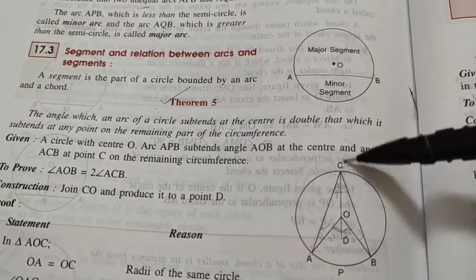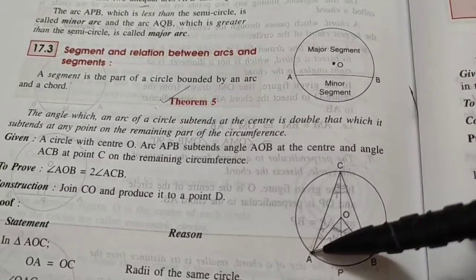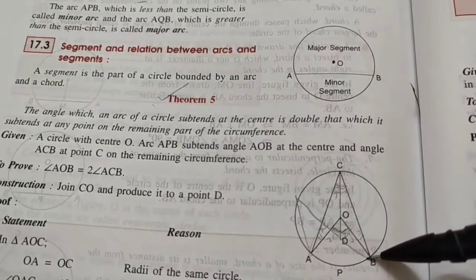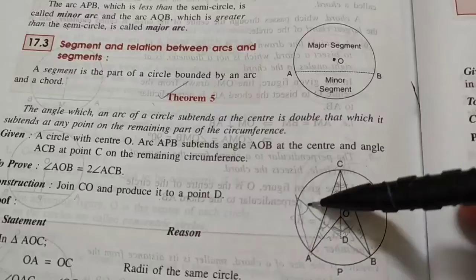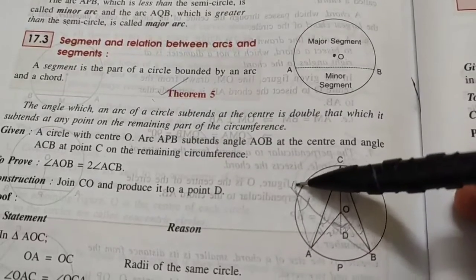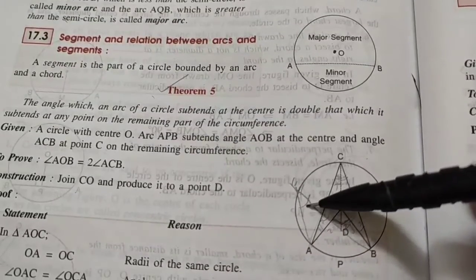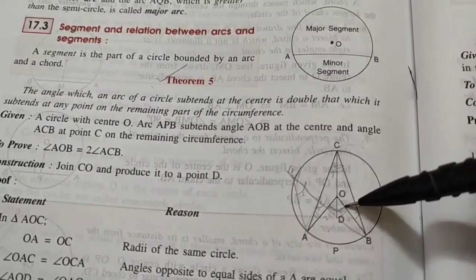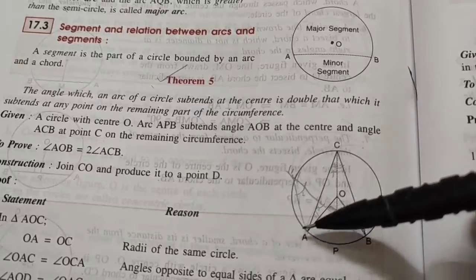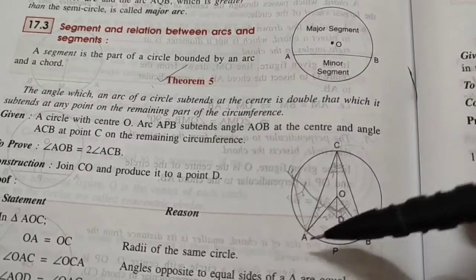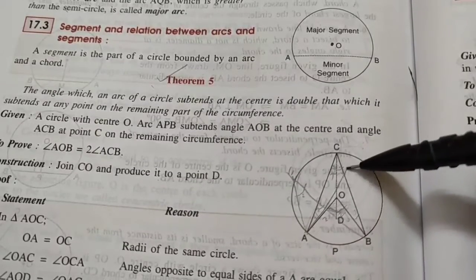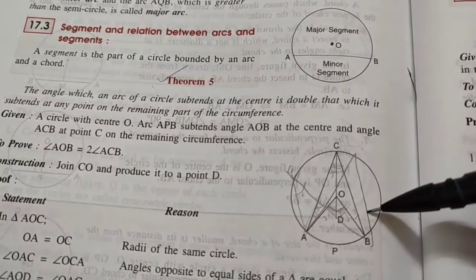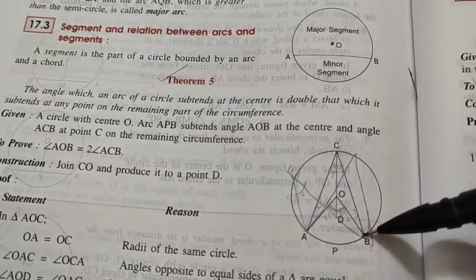And not only ACB, but any other angle starting from A at the circumference and ending at B. So even this angle, let's call it AEB, even this angle will be 30 degrees. It will be half of the central angle because points A and B are the same. So there can be infinite such angles. What about this angle? It should be at B, of course.